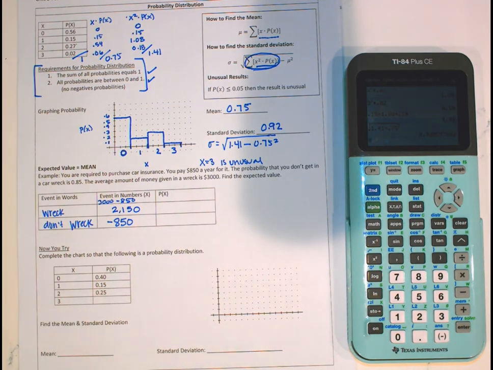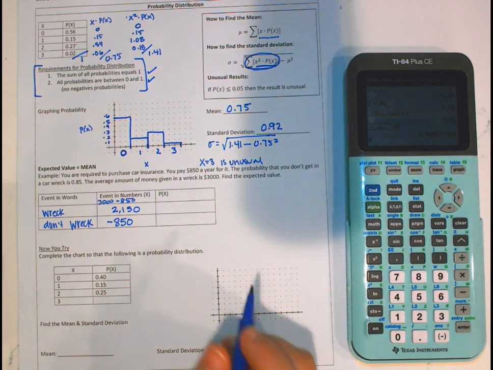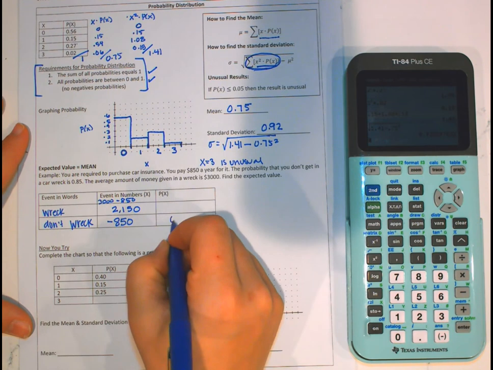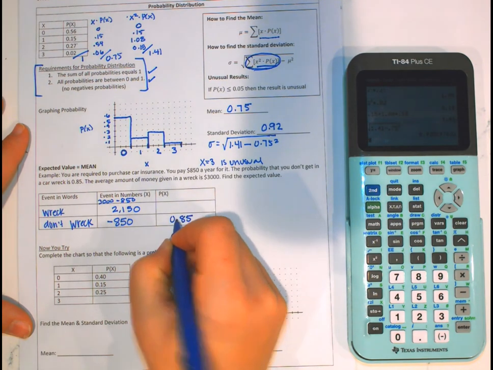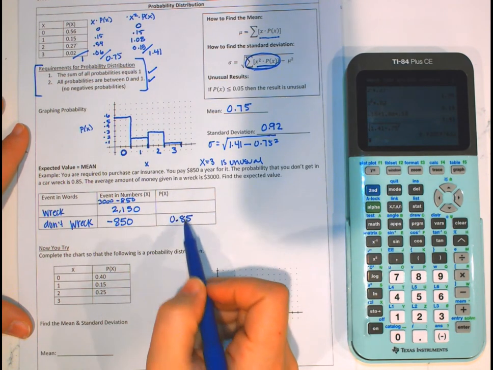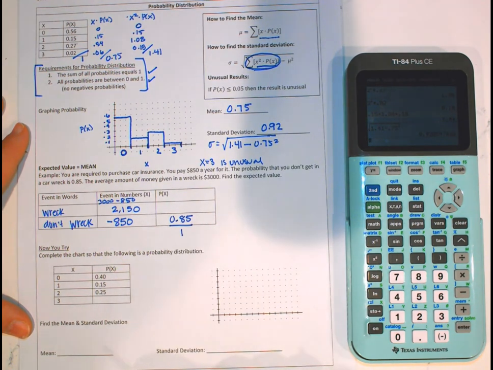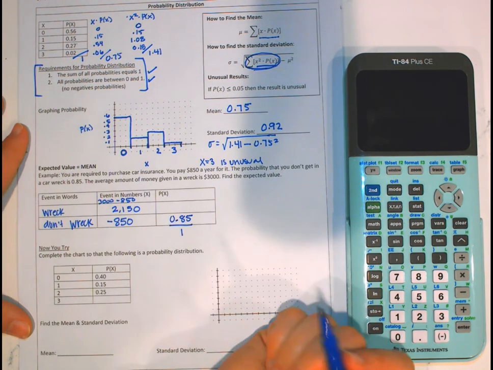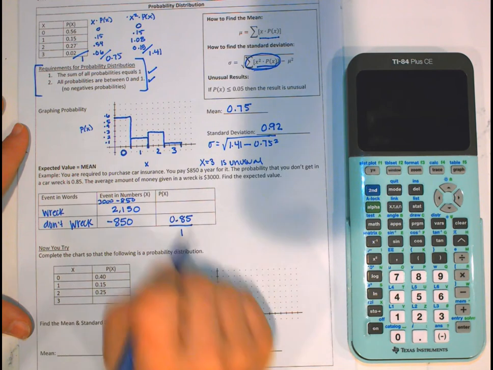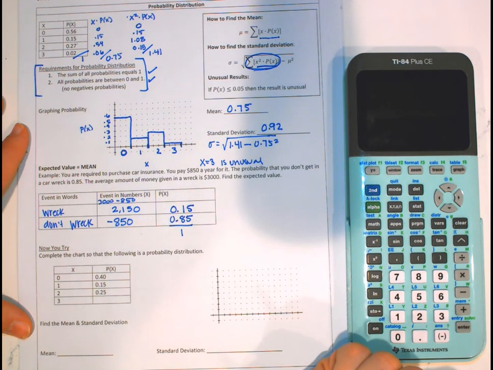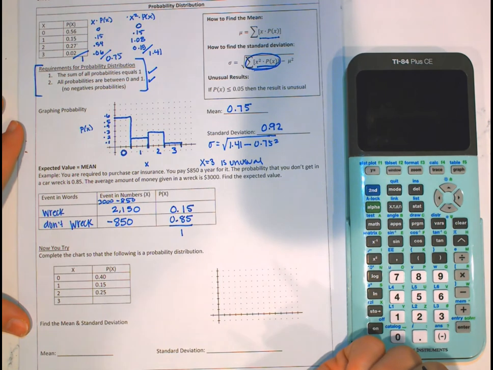Okay, so now we need to know the probability of each of these events happening. So the probability you don't get in a wreck is 0.85. Now remember, these two have to add up to 1 when I'm all said and done. In a probability distribution, the sum has to be 1. So if this is 0.85, then this would need to be 0.15 so that they add up to 1 at the end.